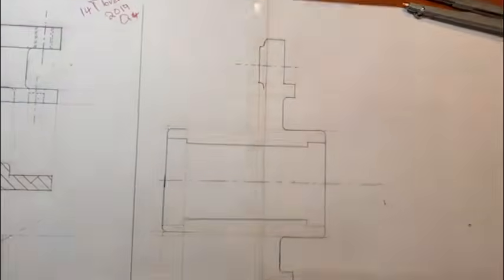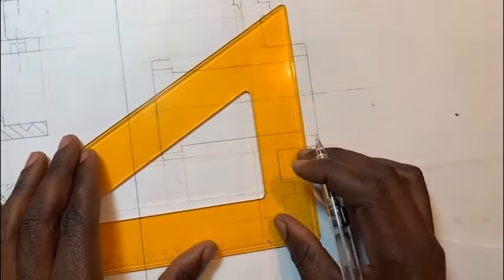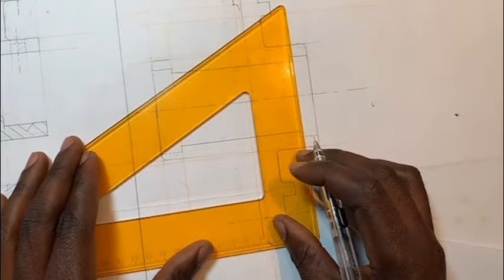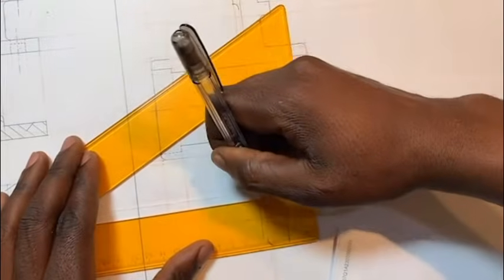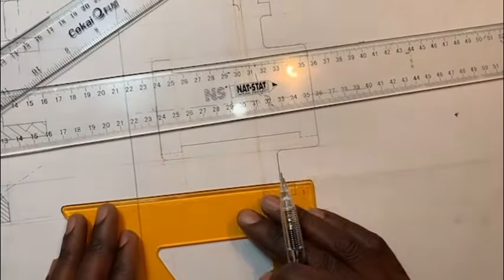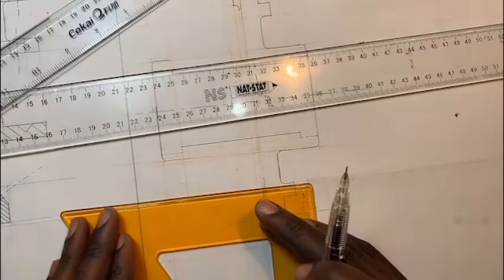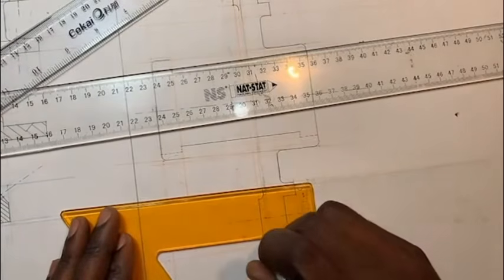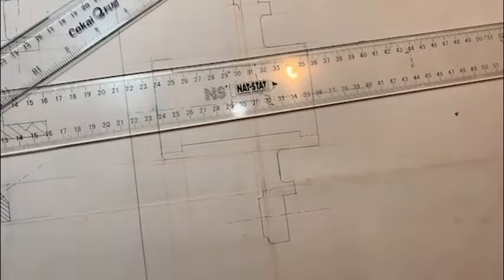Just a little bit. Even down here, there you go. Even down here, there you go.